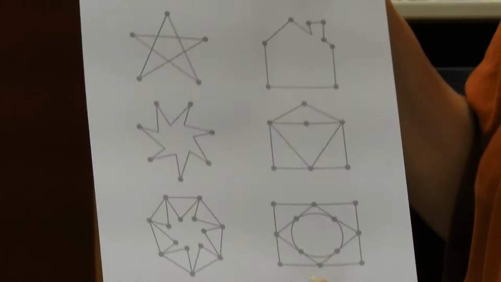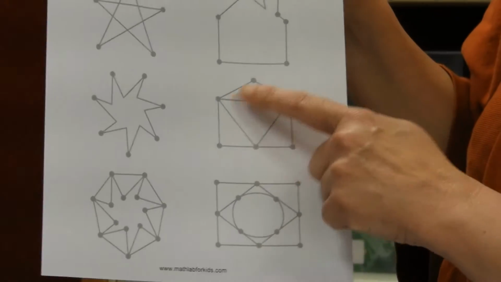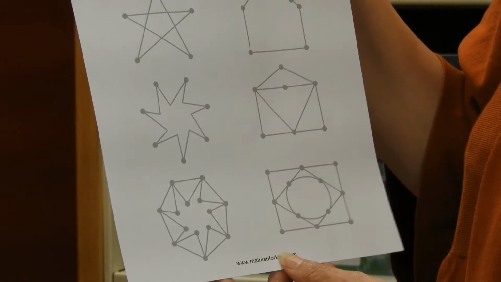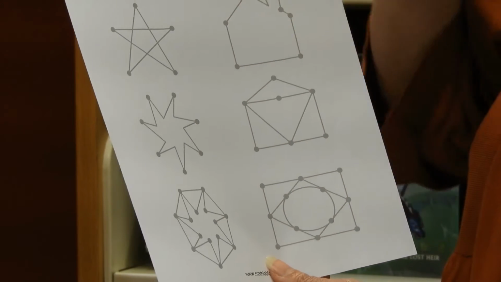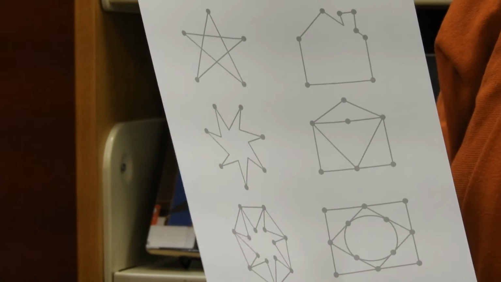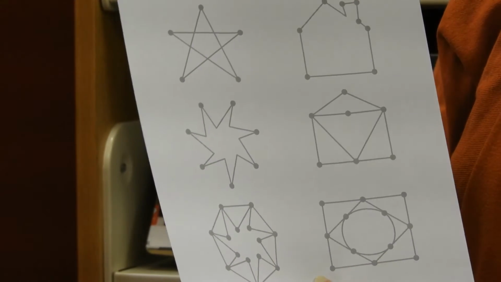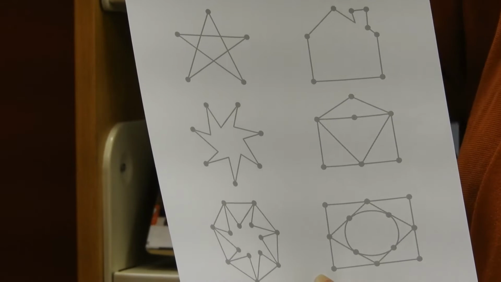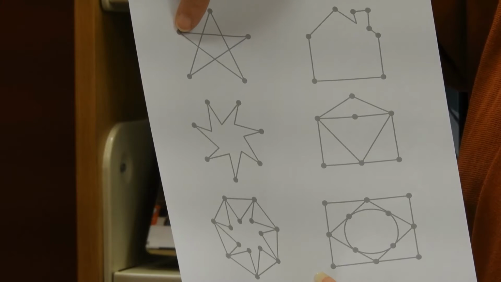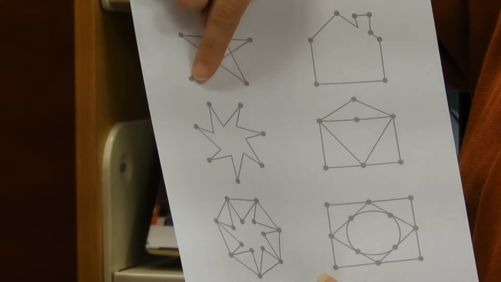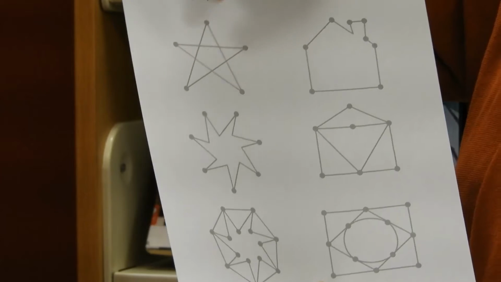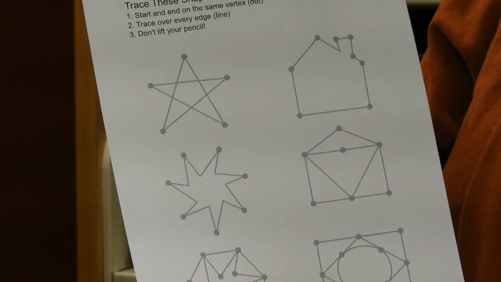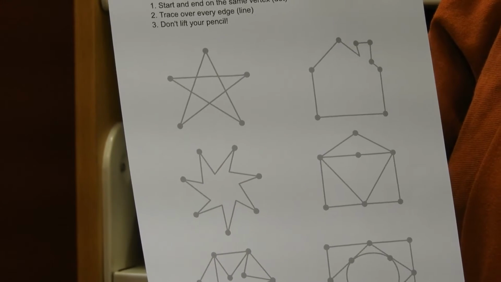So it has an odd number of vertices. And we're going to look and see, can we trace over every edge, because the edge is the line, and we never lift our pencil. So you try this at home. Start with a star and see if you can draw it, starting at any one of the points and tracing all of the lines and coming back to where you started. I just gave you a hint with my finger right there. And see if you can do it without lifting your pencil.